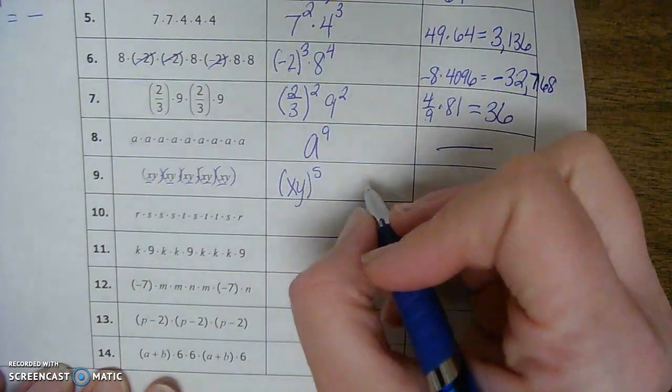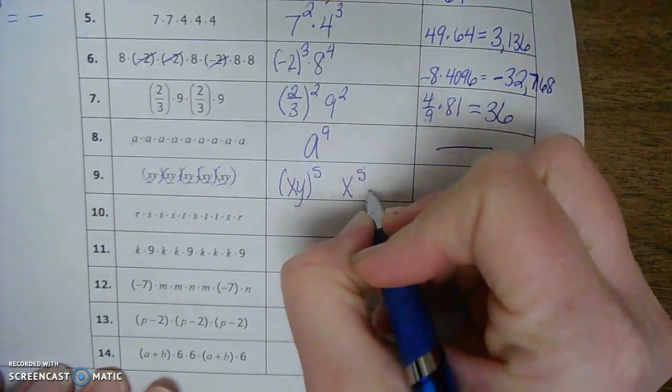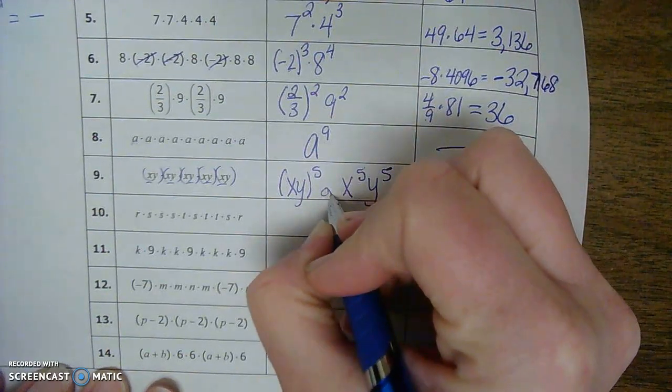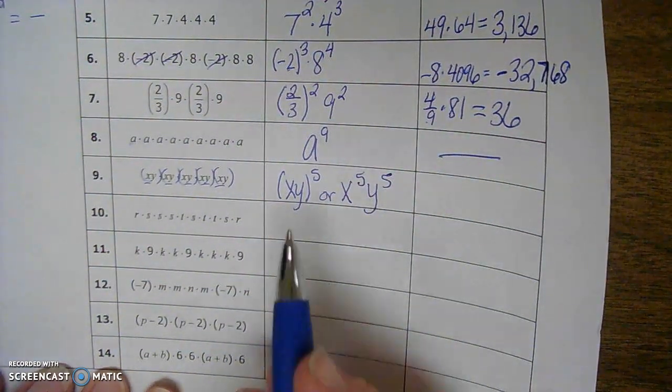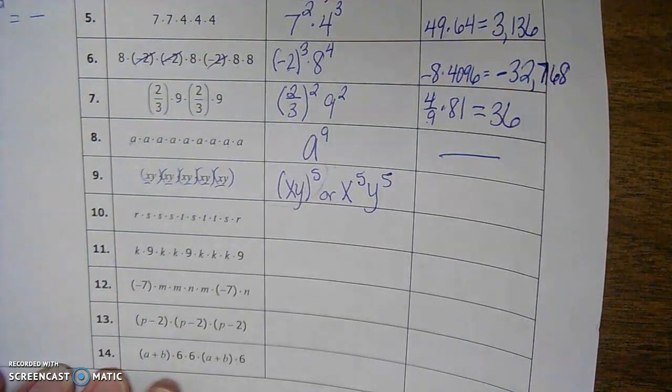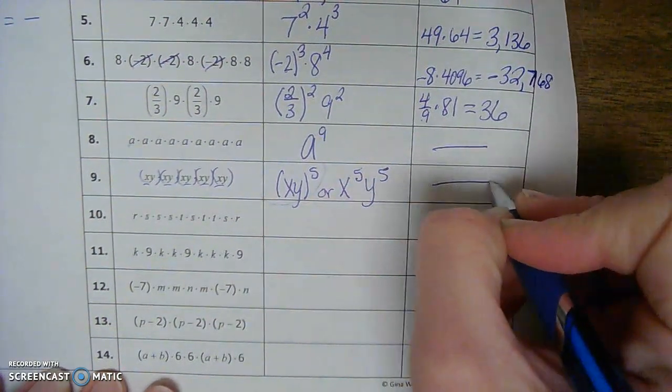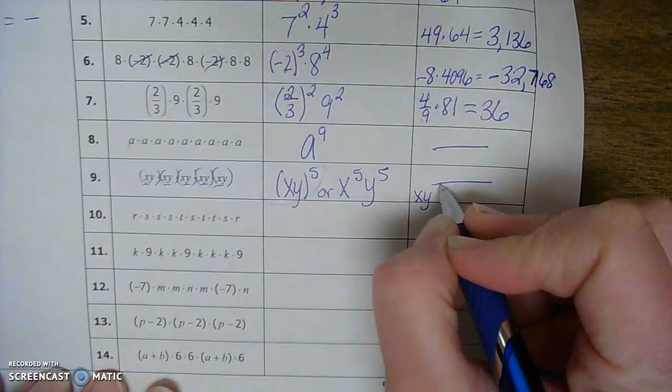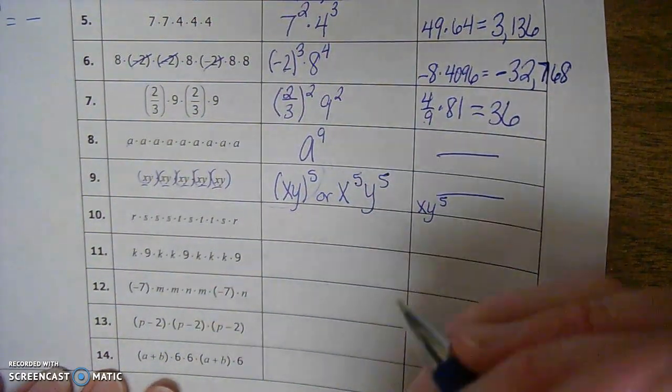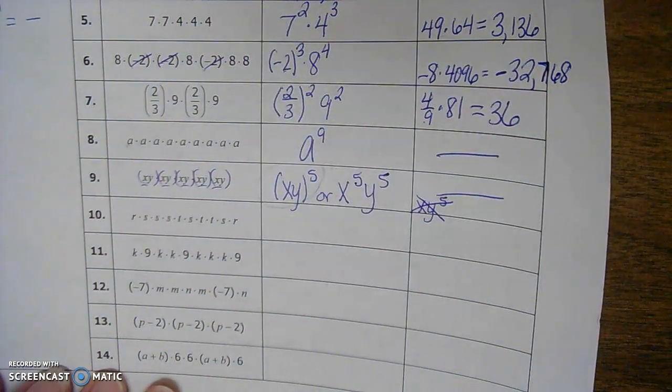All right. The other option is you could say there are 5 x's and 5 y's. So either of those are technically correct. This is the one that is preferred. So there's no value. This is absolutely incorrect. If you don't have parentheses or you don't have a 5 with both the x and the y, it will be wrong.